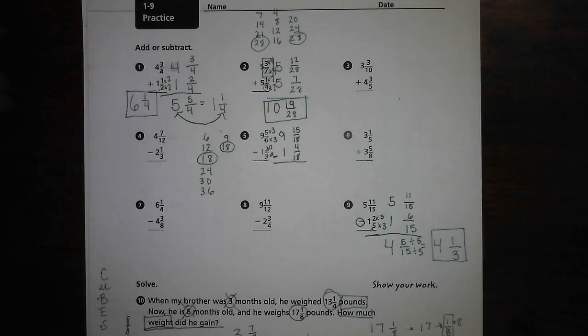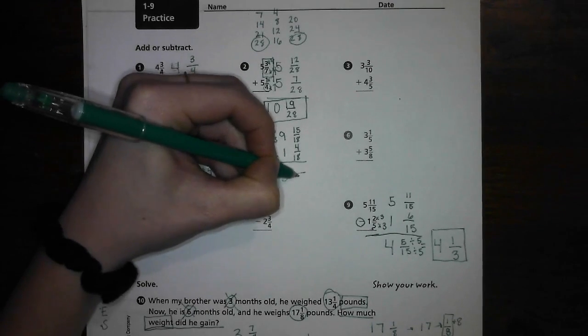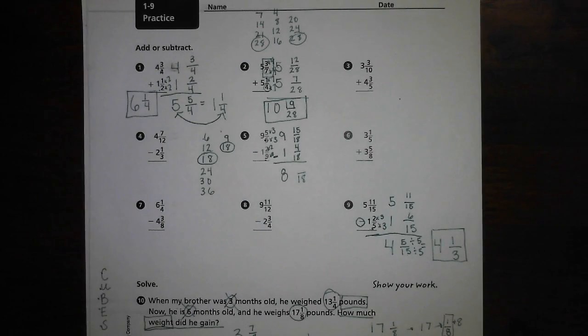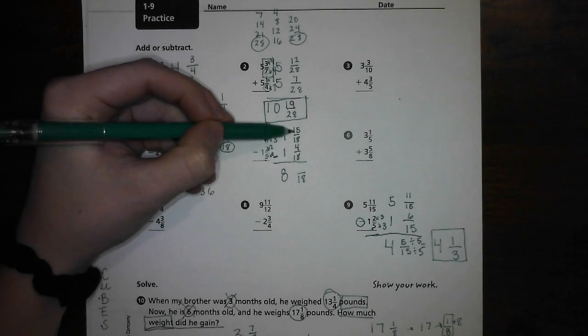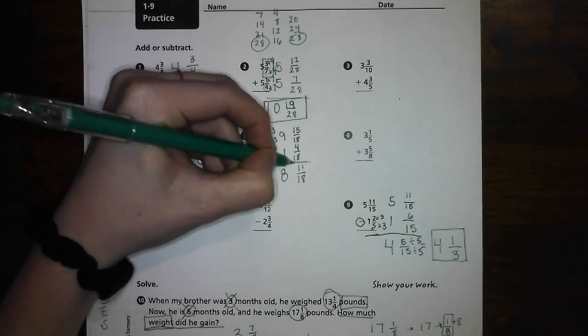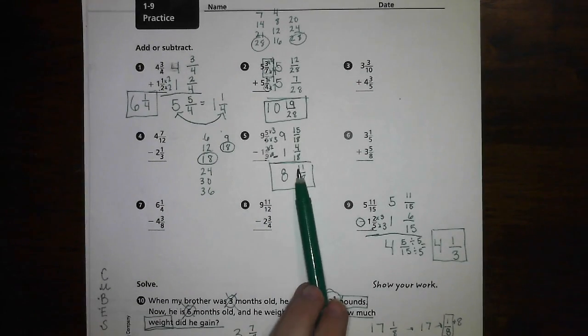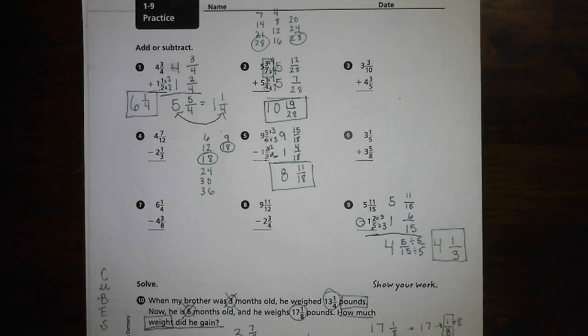And now we subtract. 9 minus 1 is 8. I'm going to bring down my 18ths because that will not change. 15 minus 4 will give us 11. And that is our final form. So our answer is 8 and 11/18. Okay?